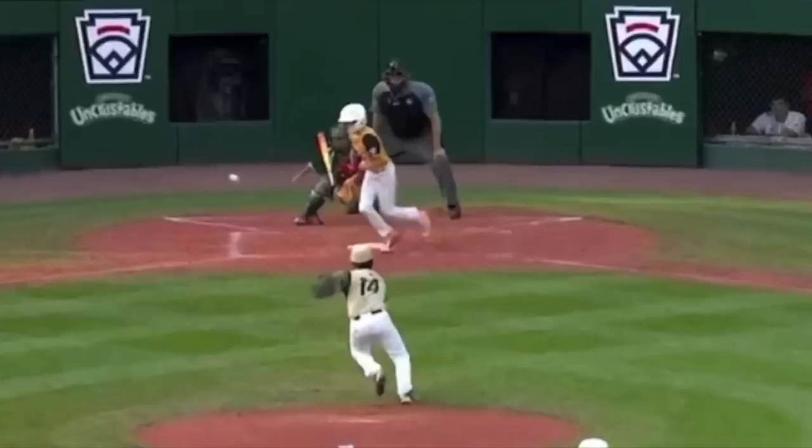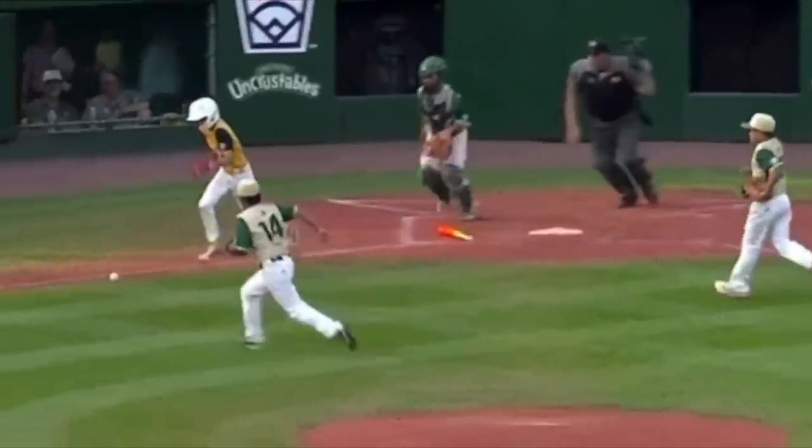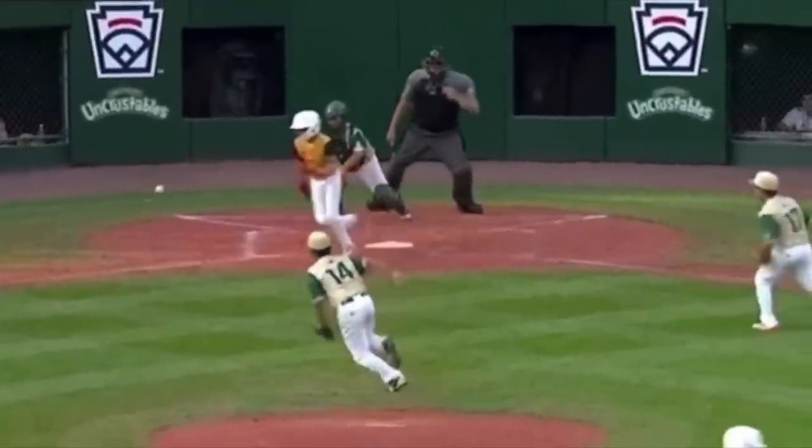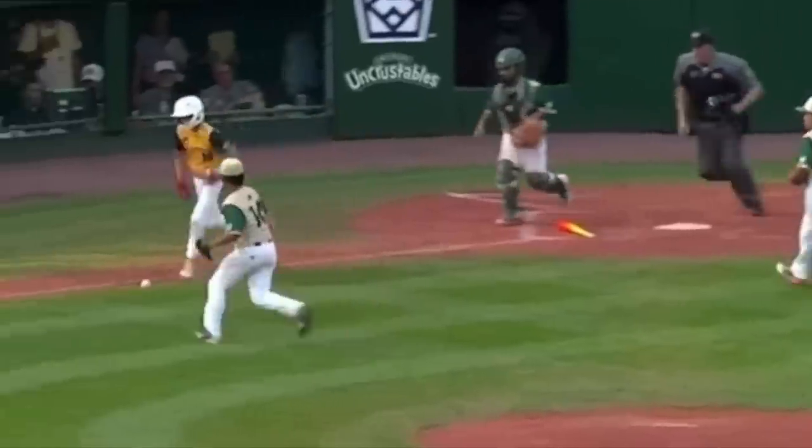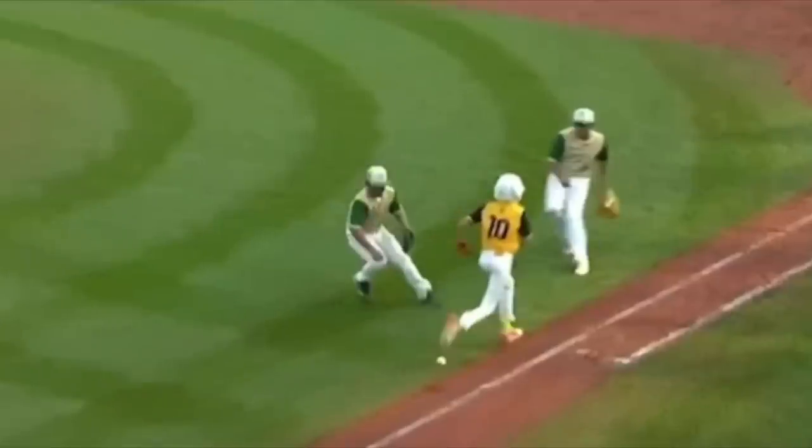But the interesting thing is the first baseman isn't in the picture. So the first baseman doesn't look like he crashed, which doesn't really make sense. And so the ball is bunted perfectly right down the line, right? And now here's the first baseman in view finally. But the pitcher's going to make this play.